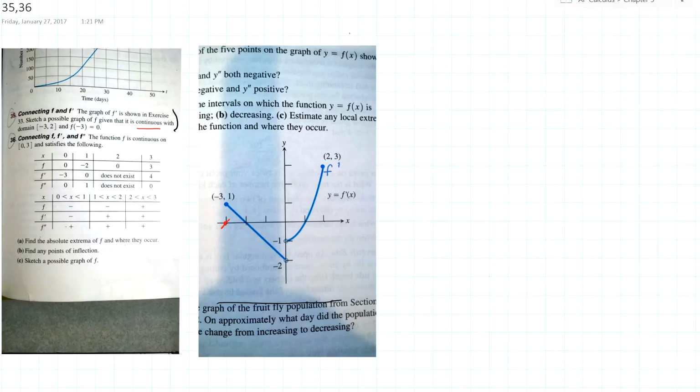When x is 2, what's the slope going to have to look like? When x is 2, the slope has to be 0. So what does my graph need to look like at that point? Well, I don't know how high or low my graph is, but I do know the slope has to be 0. And then at 1, what's my slope going to look like? My slope's going to be negative 1. So it might look something like that.